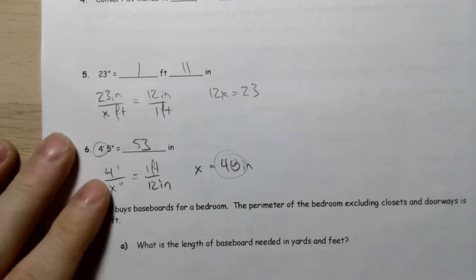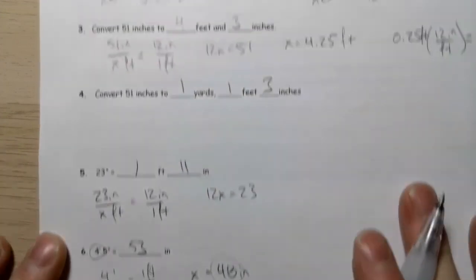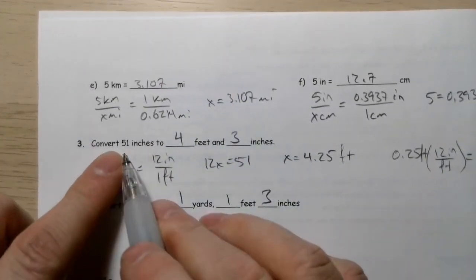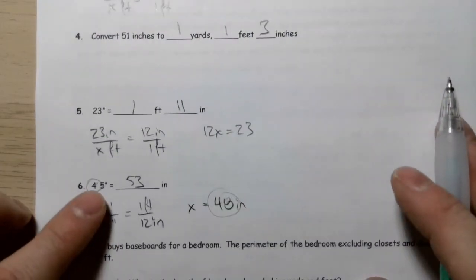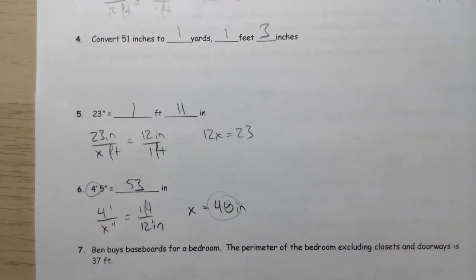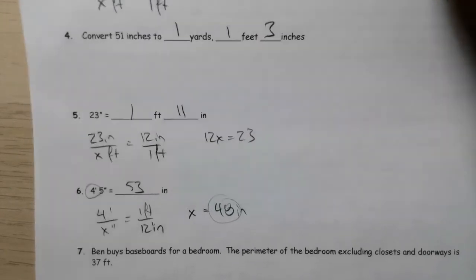Okay, and actually, that makes total sense, because when I go back up here to question 3, when I had 51 inches, I converted that to 4 feet 3 inches. This is just 2 more inches than that. Let's take a look at one more question here.